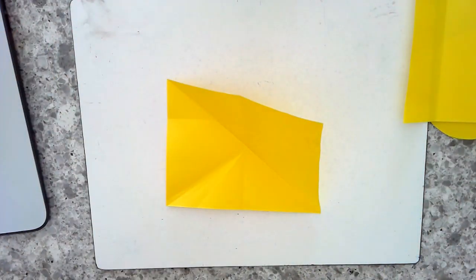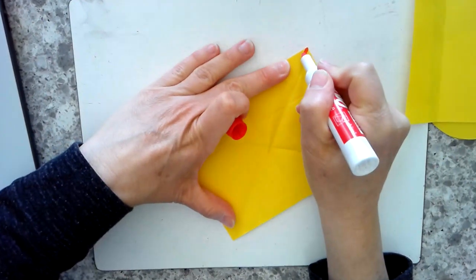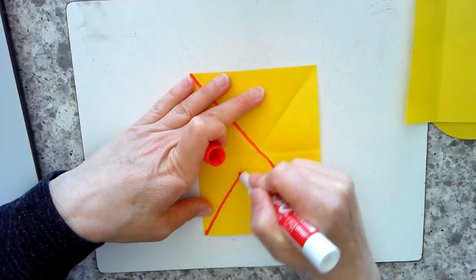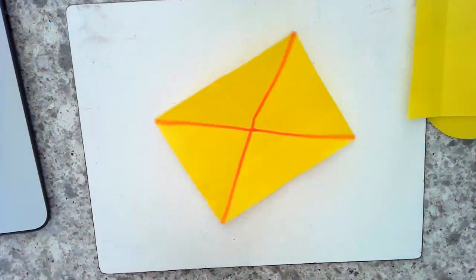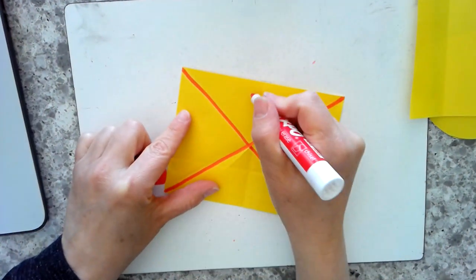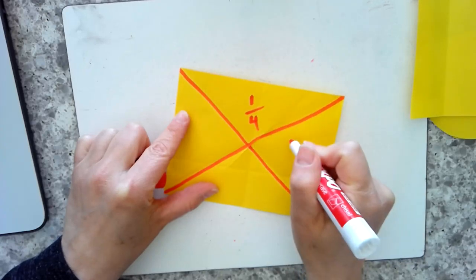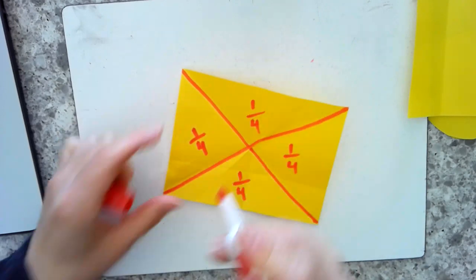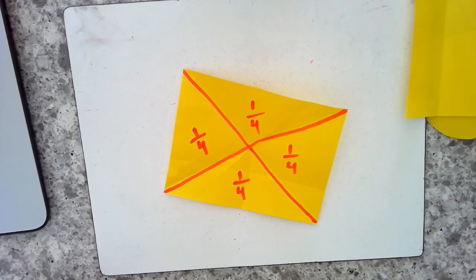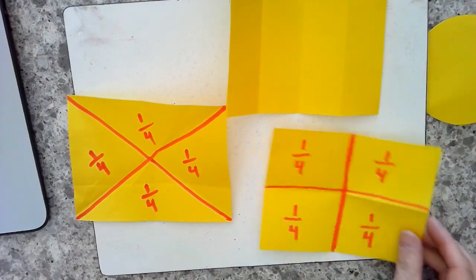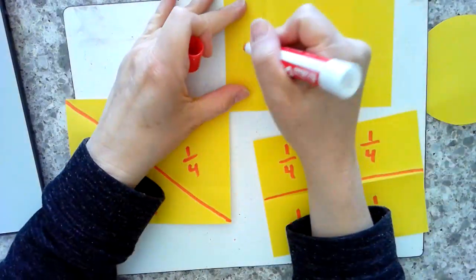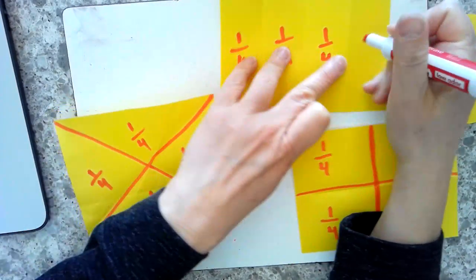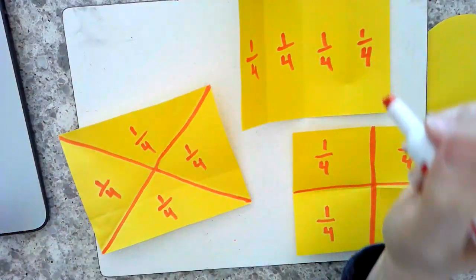But if I open it up, I'm going to draw the lines for you so you can see them now that I've made so many folds. And look at that. 4 equal parts. 1/4, 1/4, 1/4, and 1/4. So there are 3 different ways to come up with it. Let me label these. 1/4, 1/4, 1/4, and 1/4.